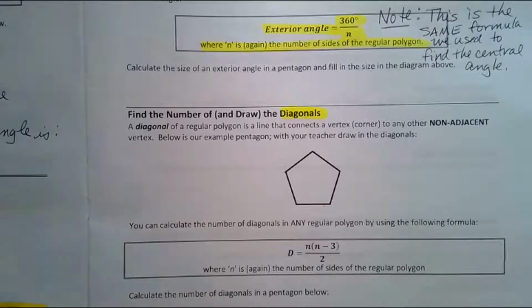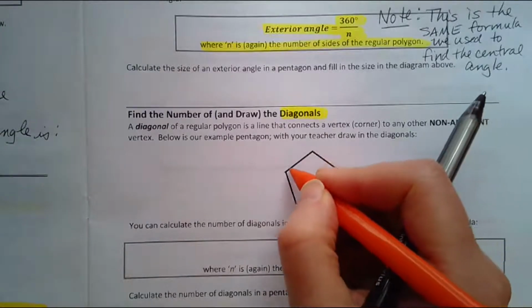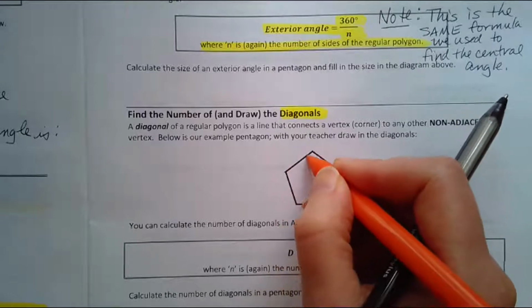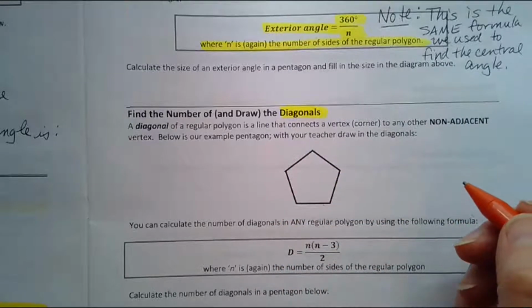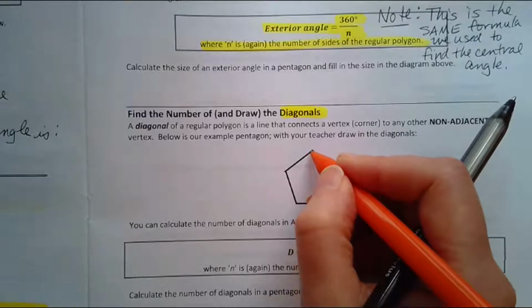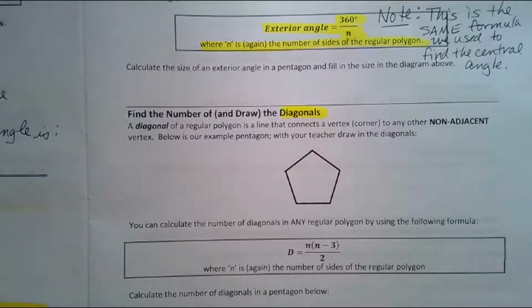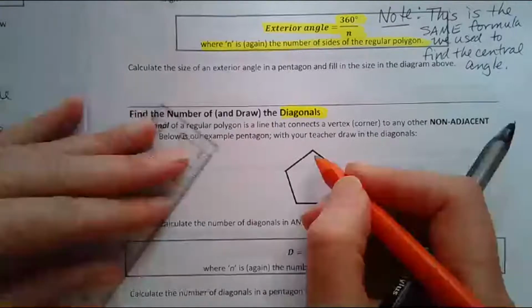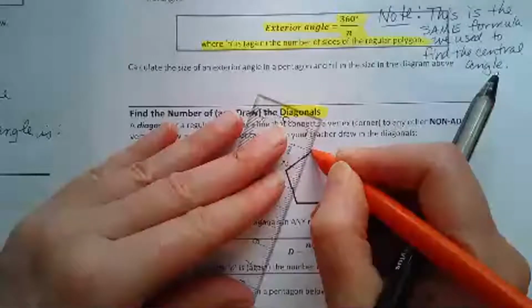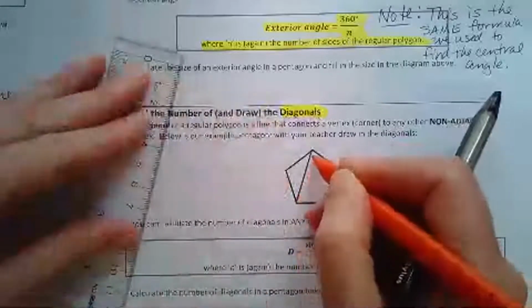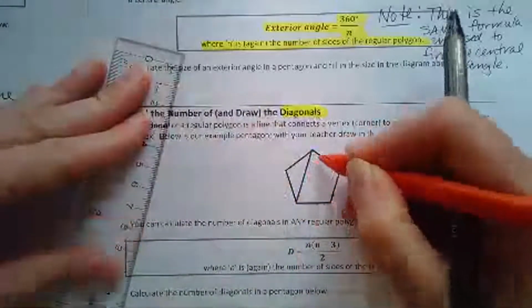When it says non-adjacent, this vertex is right beside this vertex, right? Well, that one's already connected, so I don't have to redraw. That's not a diagonal. From here to here is not a diagonal, it's a side. So I'm going to take my ruler and connect all the other vertices to every other corner. This one's already connected. This is my first diagonal, this corner to this corner. Then I'm also going to have this corner to this corner.